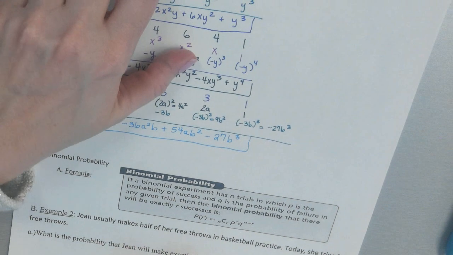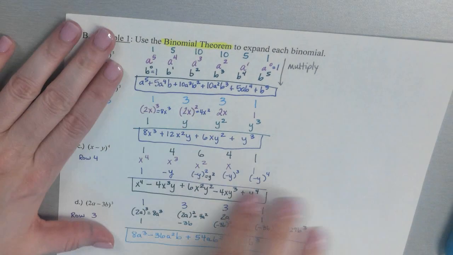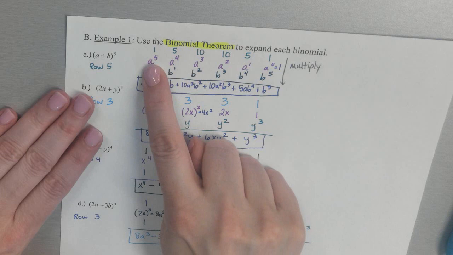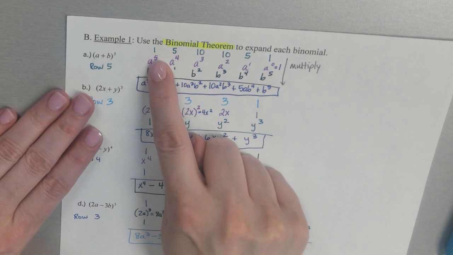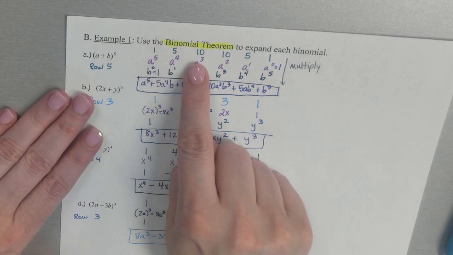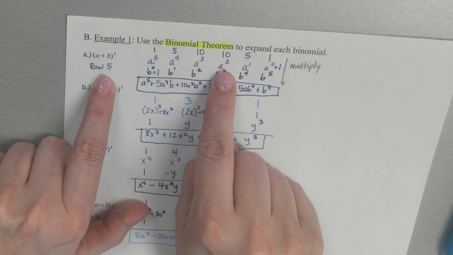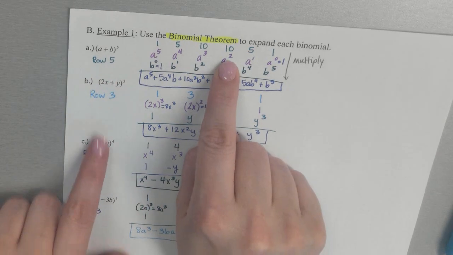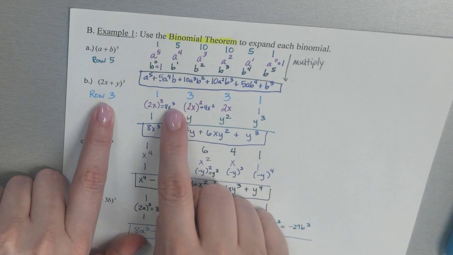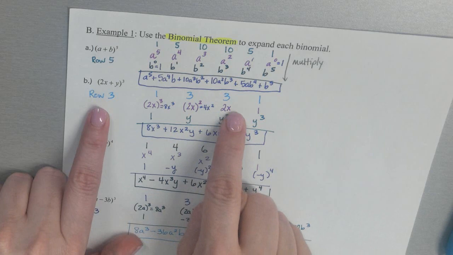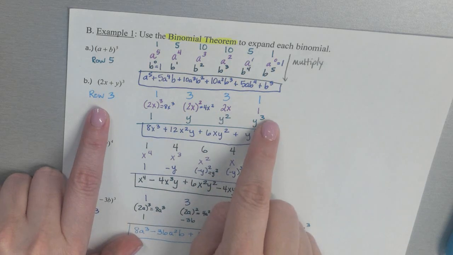So when it says to use the binomial theorem to expand, we're still just using the row of Pascal's triangle, and then this is the n power. This is n minus 1. This is n minus 2. This is n minus 3. Okay, because your n value for this is 5. Does that part make sense? So they're just going down. So if this is row 3, your n value is 3, n minus 1 is 2, then 1, then 0. Okay?